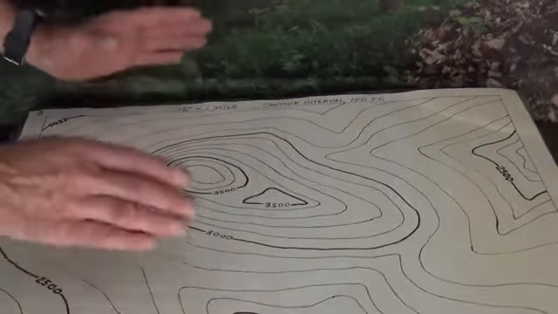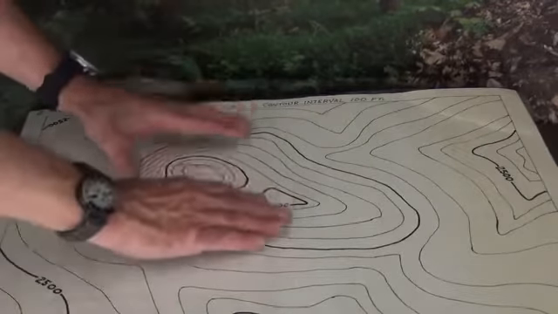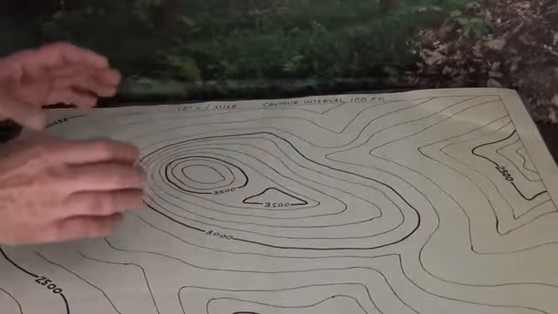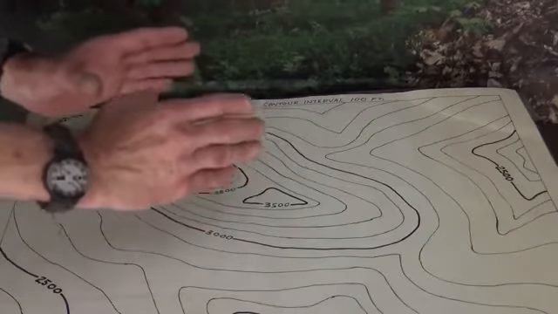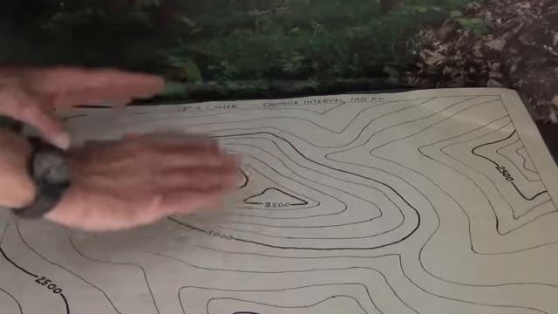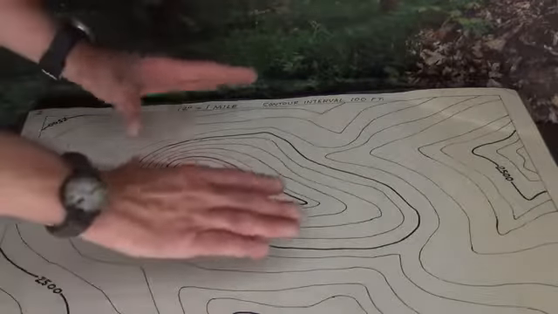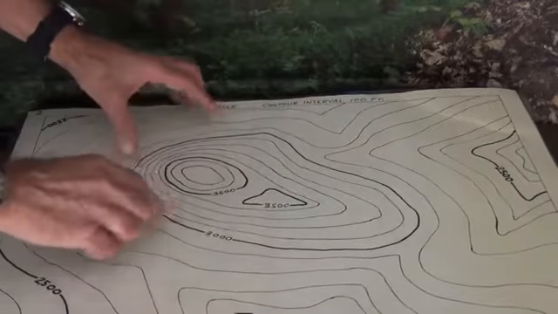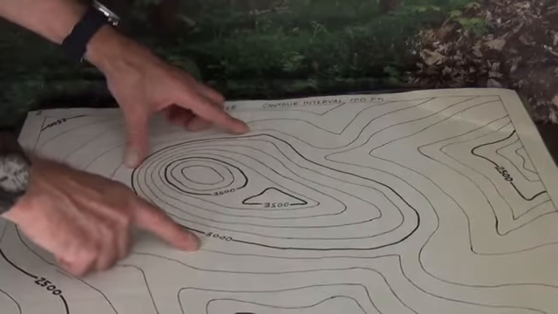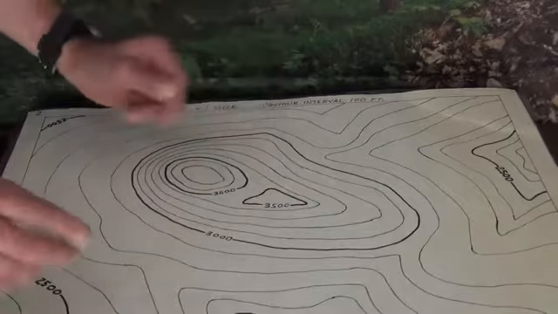Now when someone looks at a topographical map and they see these lines, they should immediately be able to envision in their mind what this looks like as a mountain. Unfortunately, a lot of times they don't. So building the mountain, what we did is we made it so it would fit exactly onto these contour lines. So let's go with the first layer.